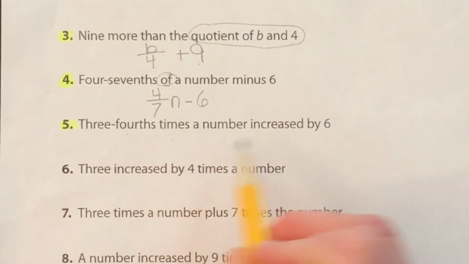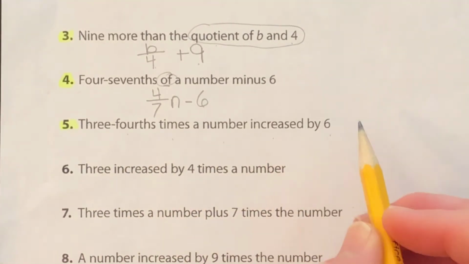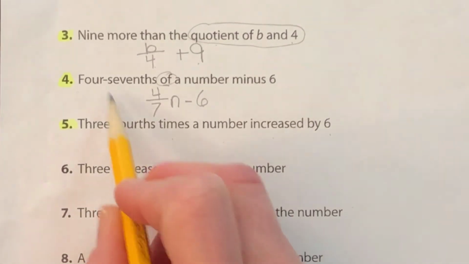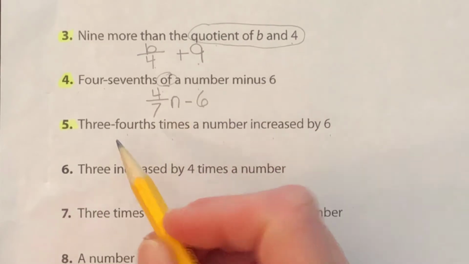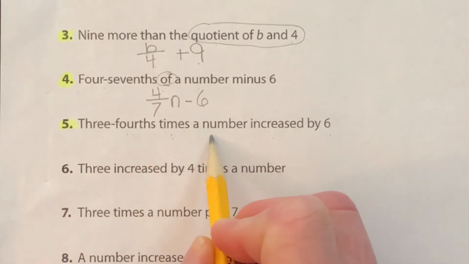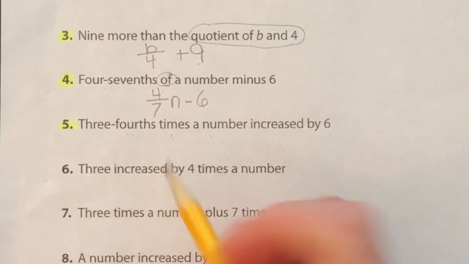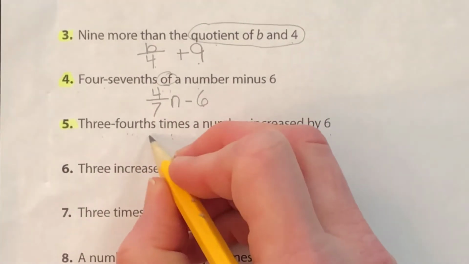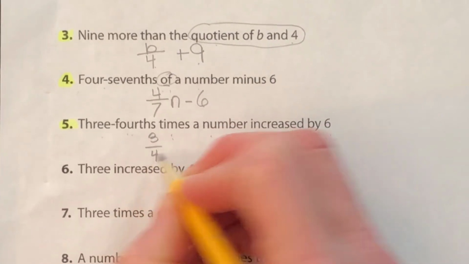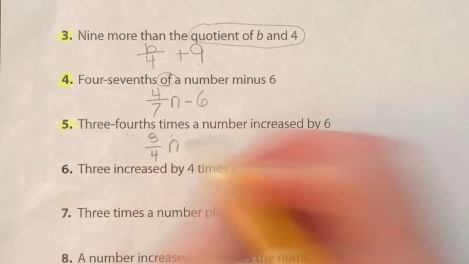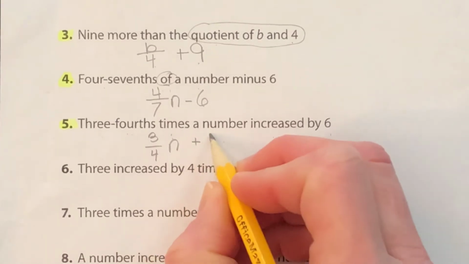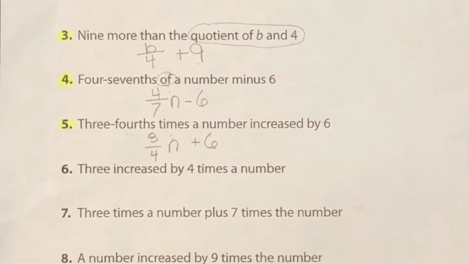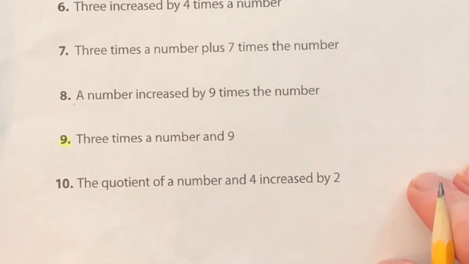3/4 times a number increased by 6. I wanted to do this because these two are the same, 4/7 of a number. This one's 3/4 times a number. They're worded differently, but that's the same thing. Because of means times, it's exactly the same. 3/4 times a number increased by 6. See how that works? Let's shoot down to 9. That's it for the day.